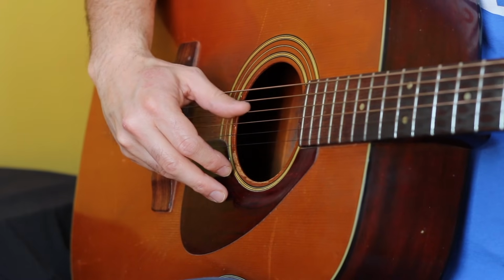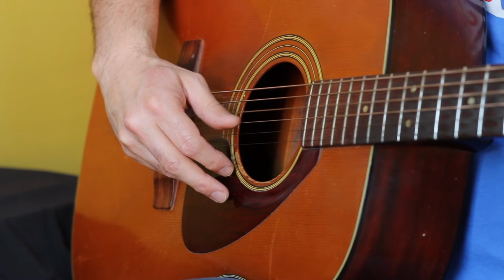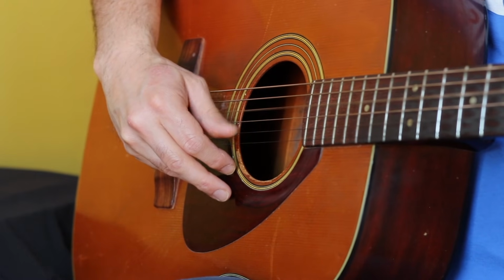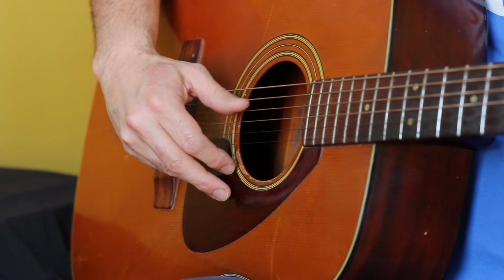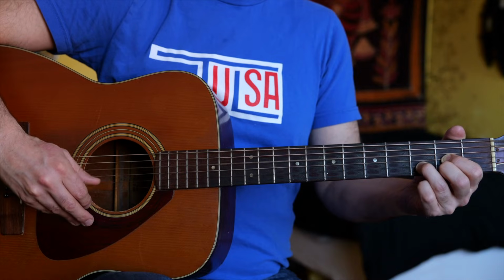All right, we're going to get ready to switch to G in a second. There's only 3 chords in this song. D, G, and A. Here we go. 1, 2, here we go to G. Let's go.